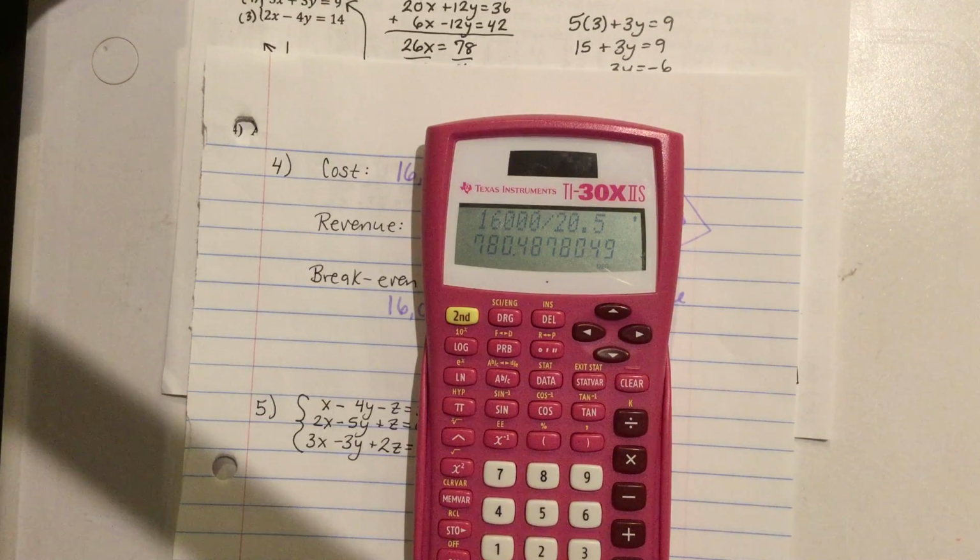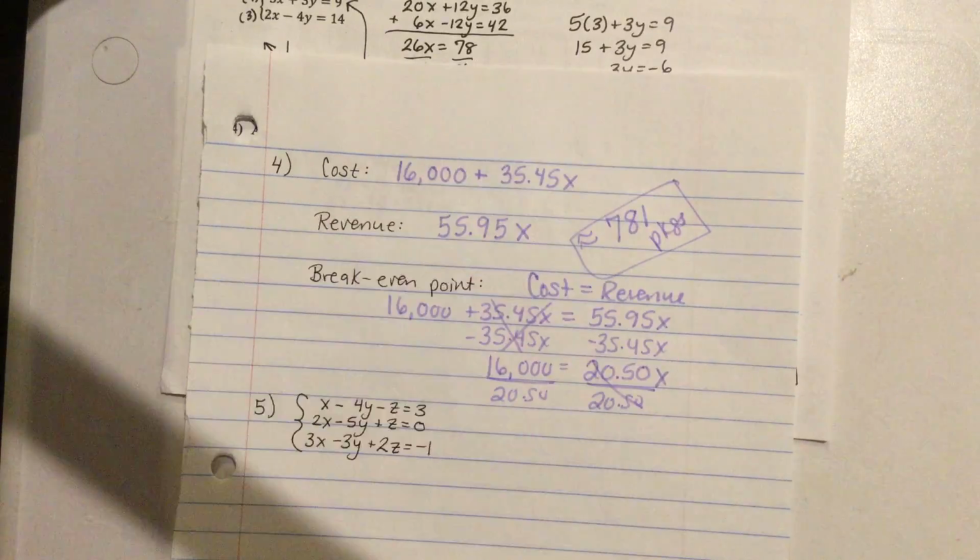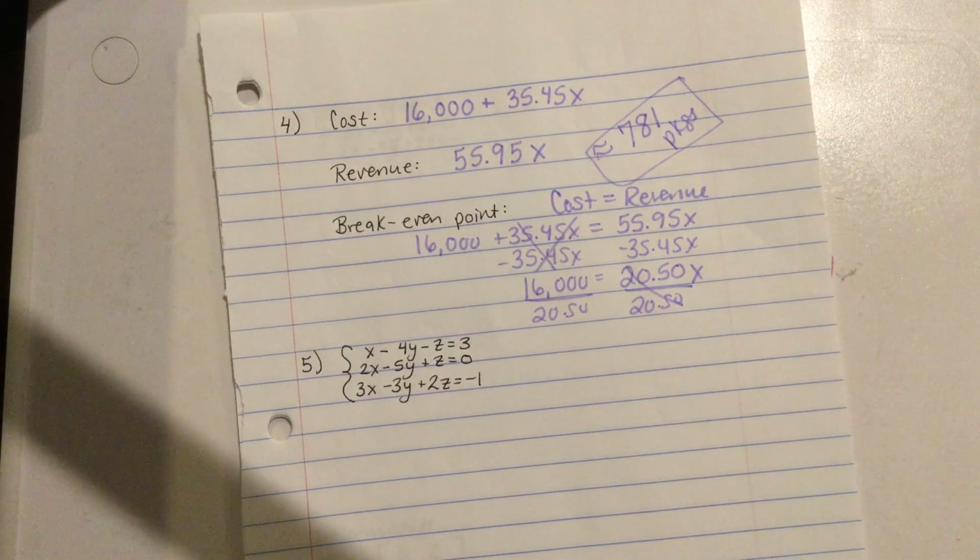So if you only sell the 780, you're still in the hole a little bit. When you sell the 781, you got yourself out of the hole and you actually made a little bit of money. Okay, there is the first page of the review. Okay, let's go ahead to number 5.